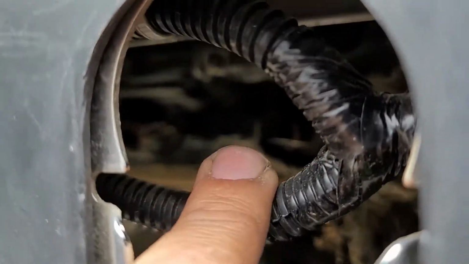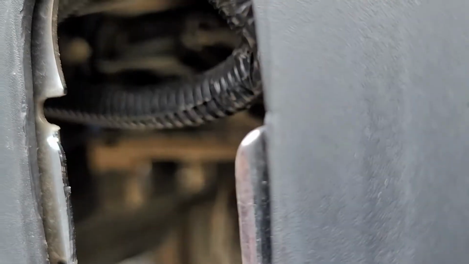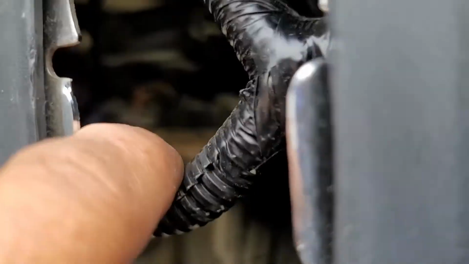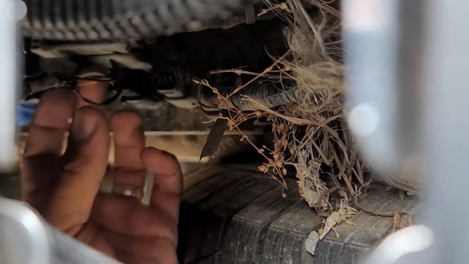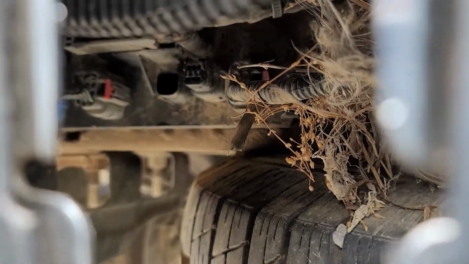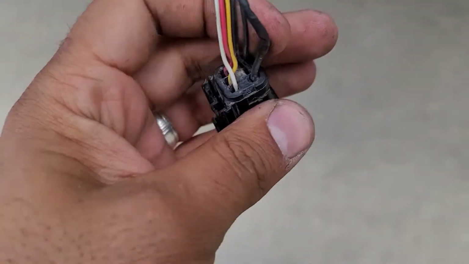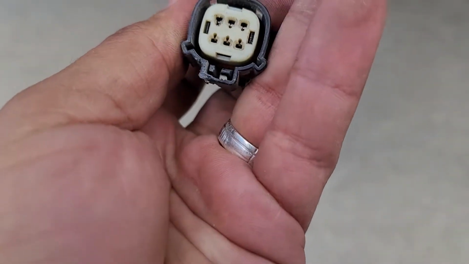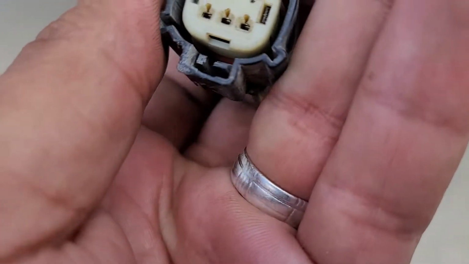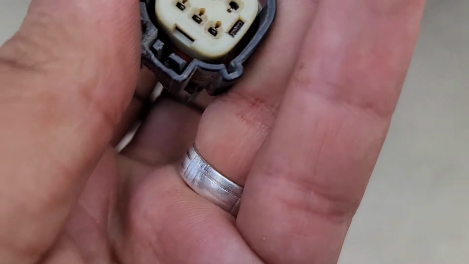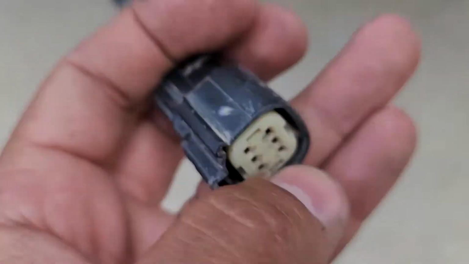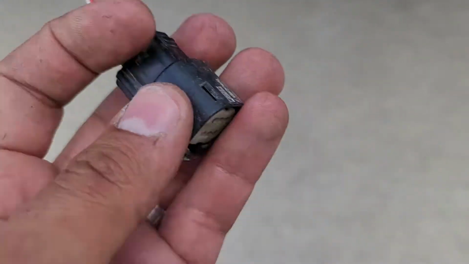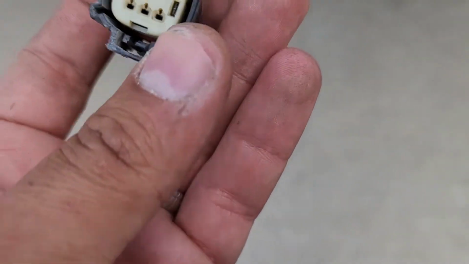That's our harness right there, and the plug. Let's see if you guys see it. Focus. Okay. Yeah, right there. This one. And I disconnected it. I see some mud and dirt inside. Well, let's quick and dirty clean this and plug it back in.